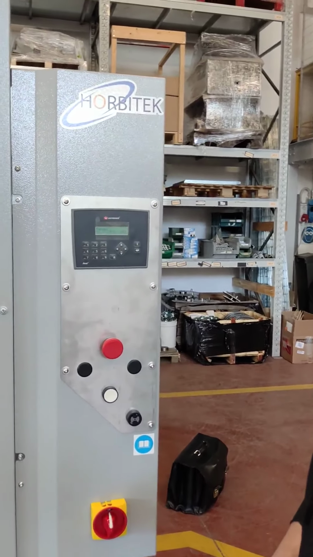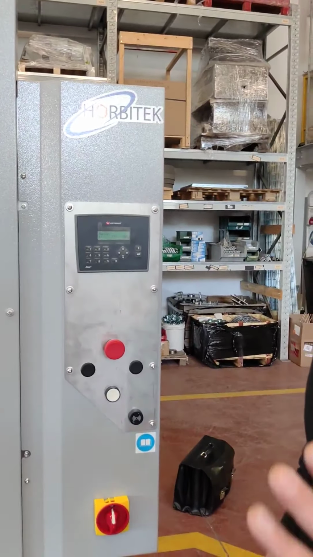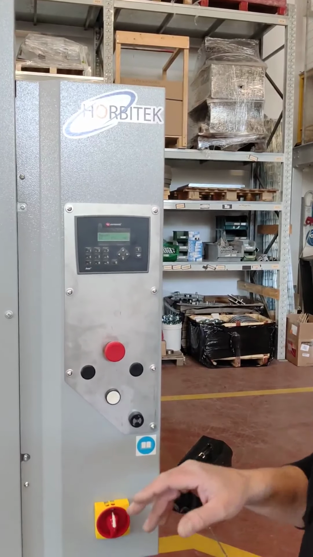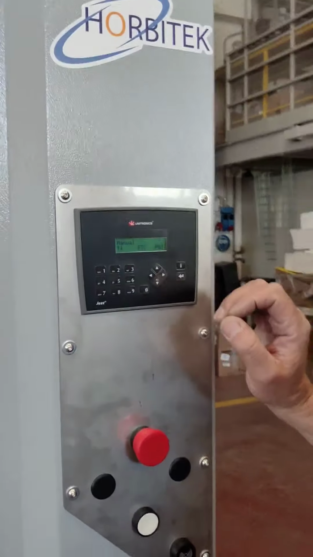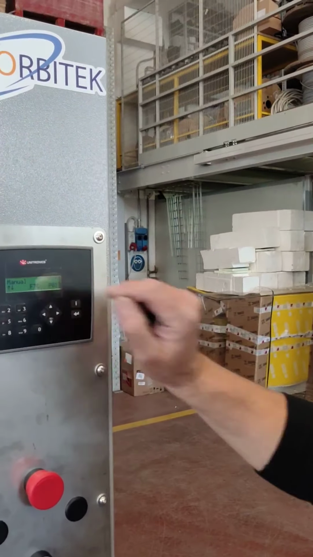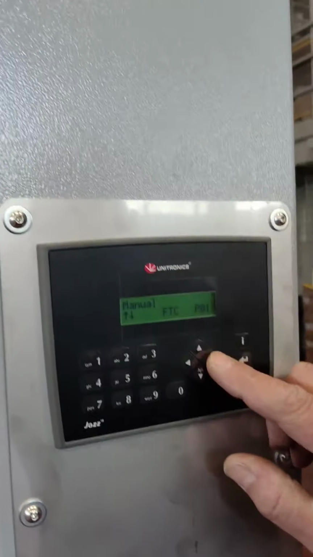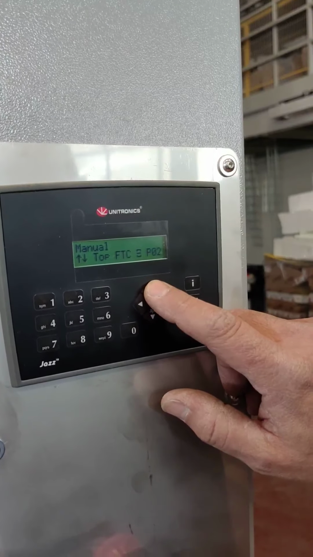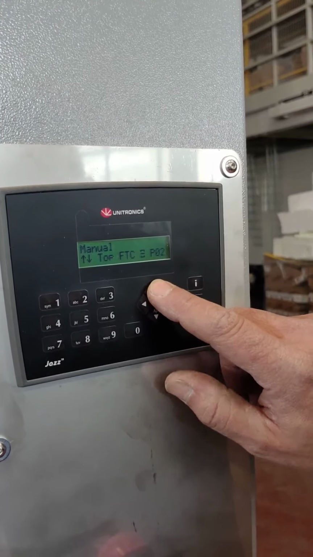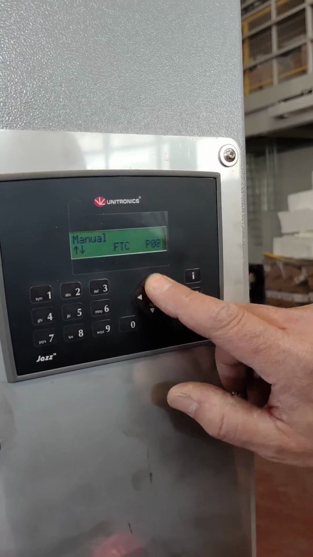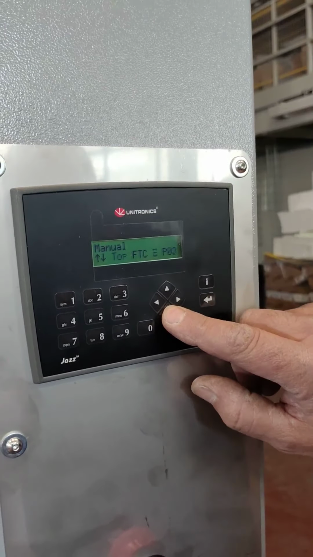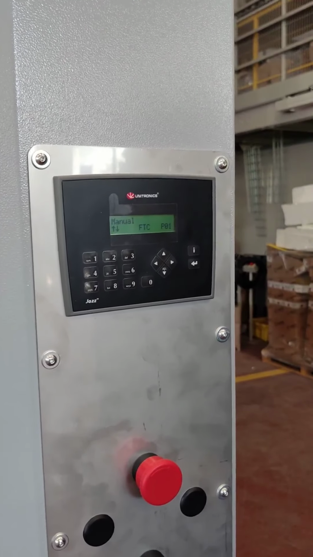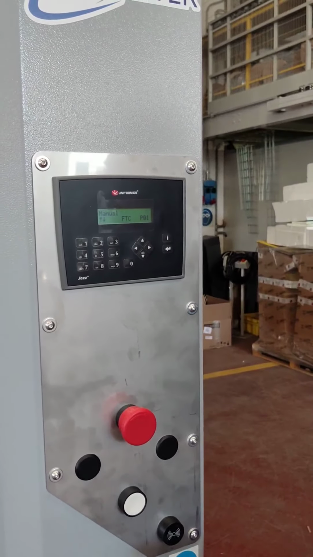There are 12 programs, so you can set 12 different programs on the machine. Try to imagine that this is P1, this is P2, this is P3, and so on. With these two buttons, we can move from one program to another, starting with P1, which is a standard program.